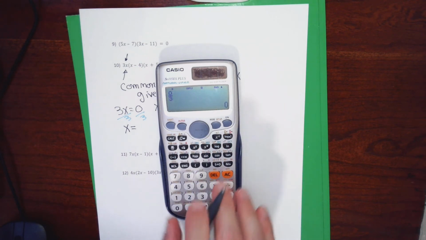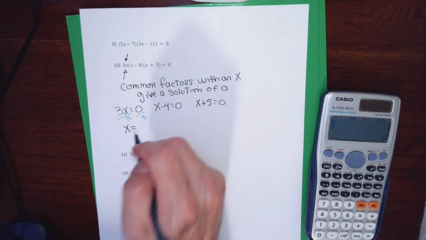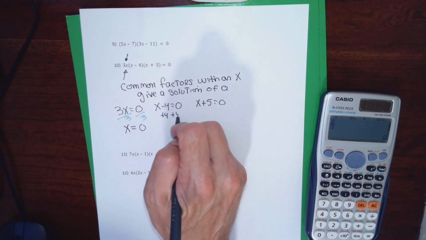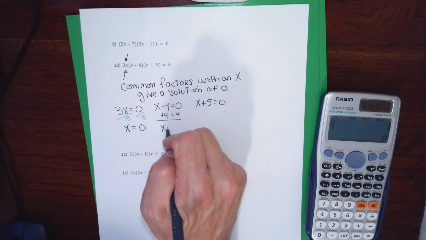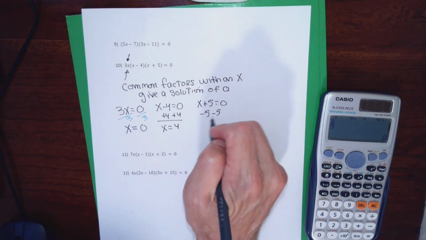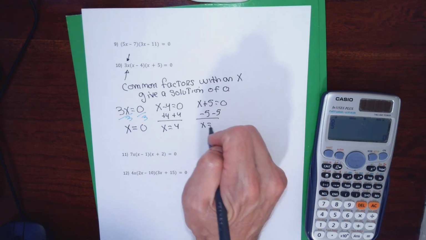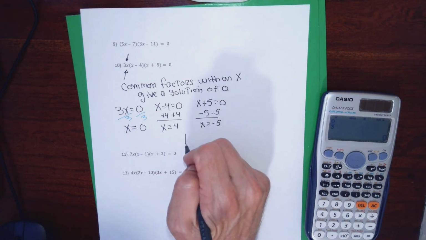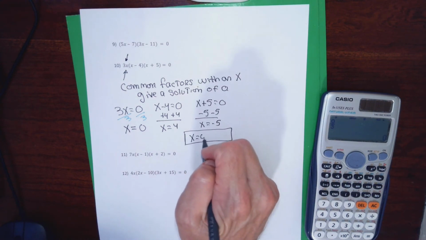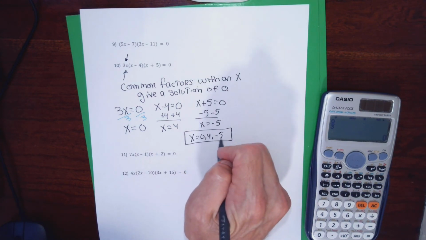Fractions with 0 in the numerator are equal to 0. It's fractions with 0 in the denominator that are undefined. The other factors give me an answer of positive 4 and negative 5. I claim the answers to problem 10 are 0, 4, and negative 5.